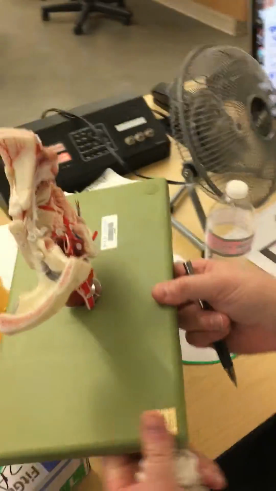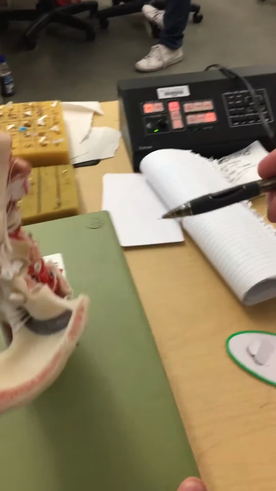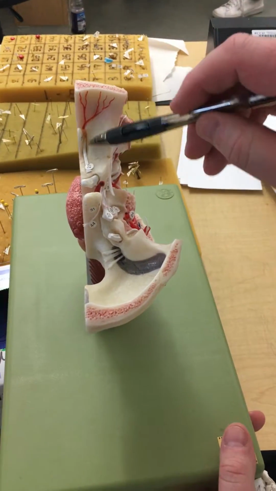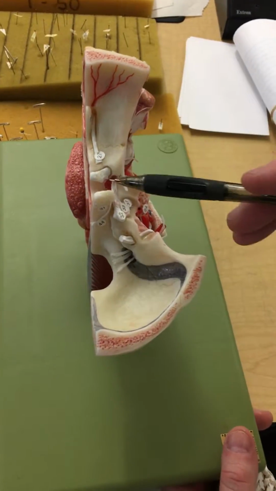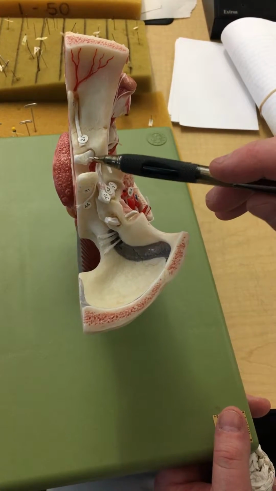All right, so this pretty much has all the nerves, well, a lot of them anyway. So, you ready? All right, so this right there, that's olfactory, cranial nerve 1. Cranial nerve 2 is right here with the optic chiasm. That's the chiasma. That's the optic.